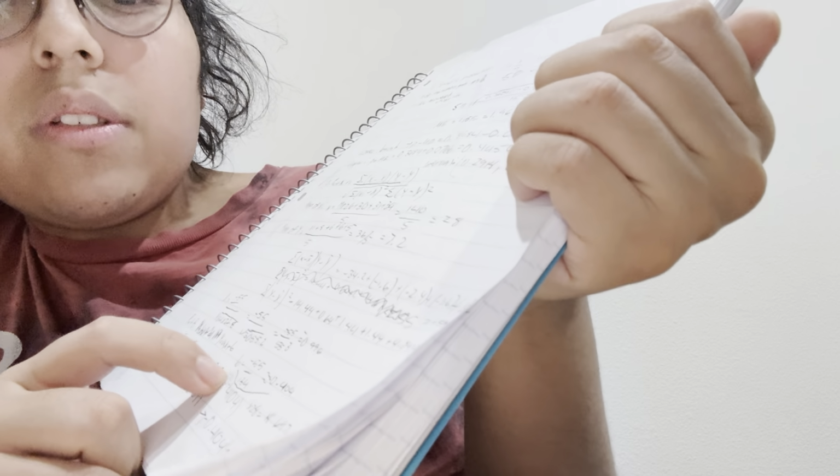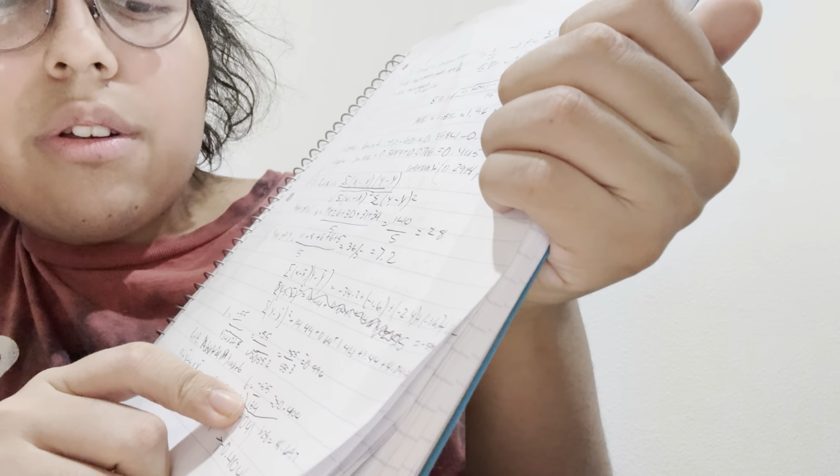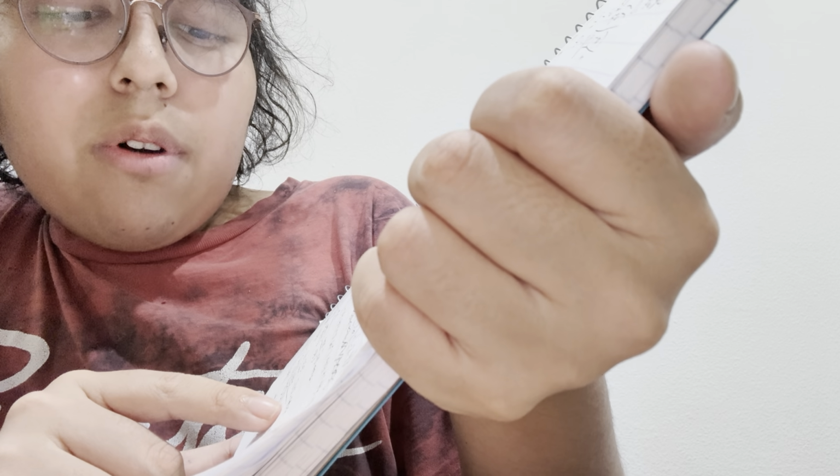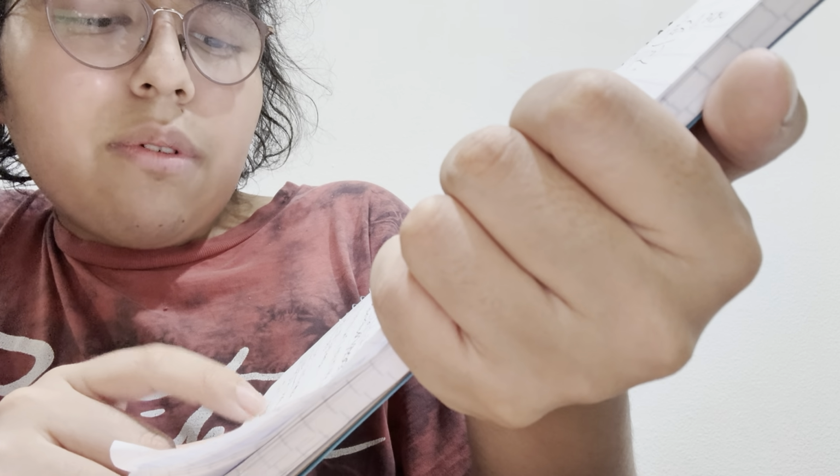Part B is a lot more simple. We're just plugging in the equations. Here we're trying to find the regression line, which is y equals ax plus b. And then we can find the slope by plugging in our values. You can see I do negative 55 over 134, which gets me approximately negative 0.404.